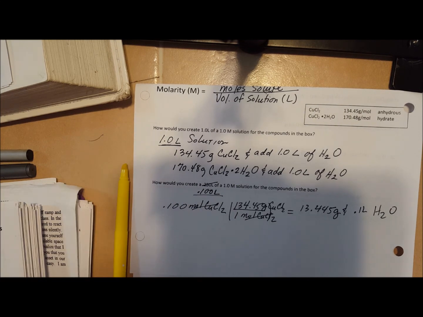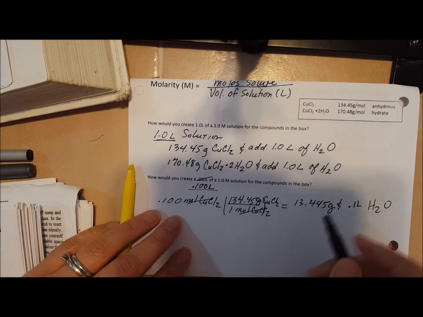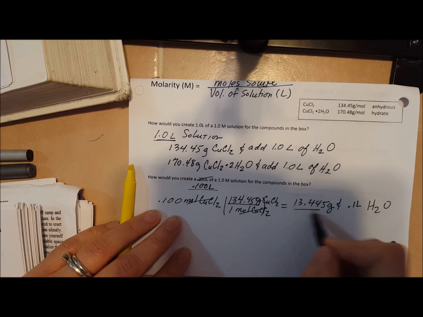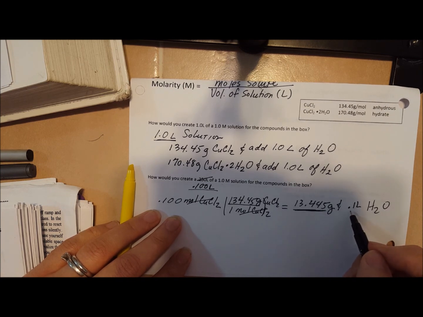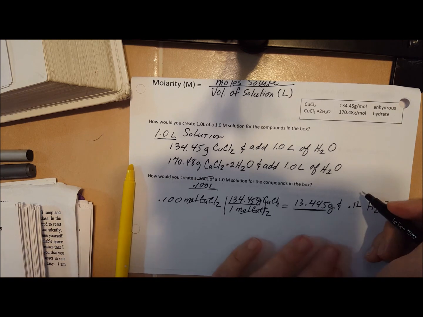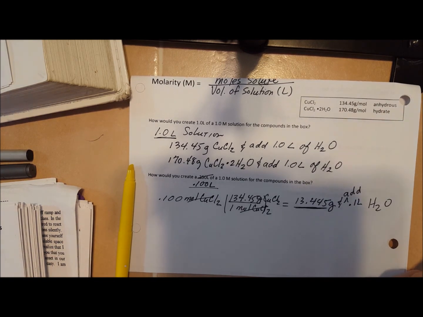So in order to do that 0.1 liter of solution, we had to do 0.1 moles and then times it by the formula weight of copper chloride. And then we get the grams here of copper chloride, and then we add, I should write it here, and add 0.1 liters of water.